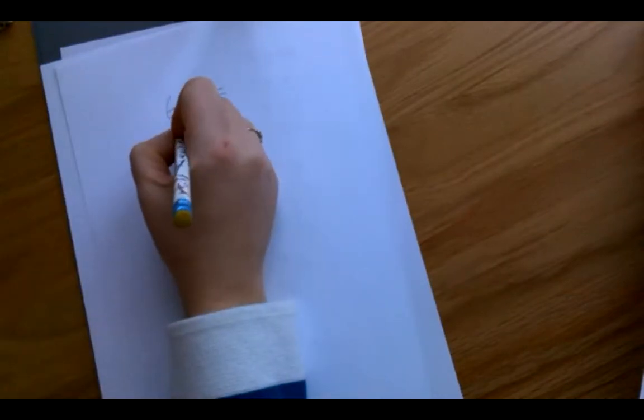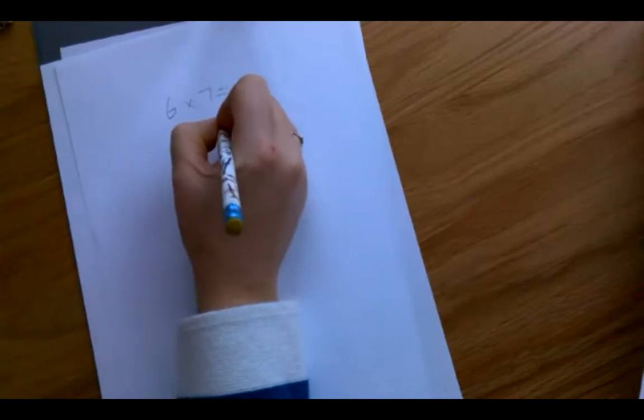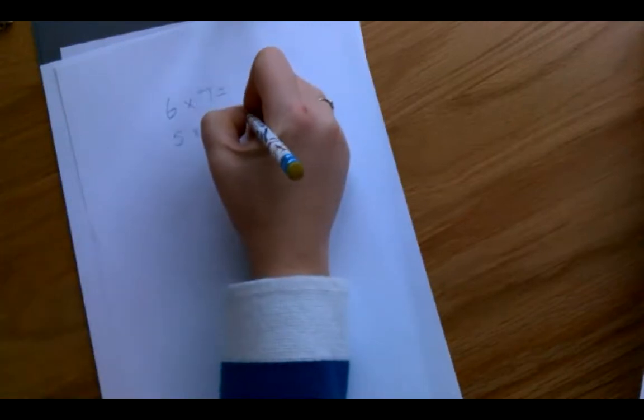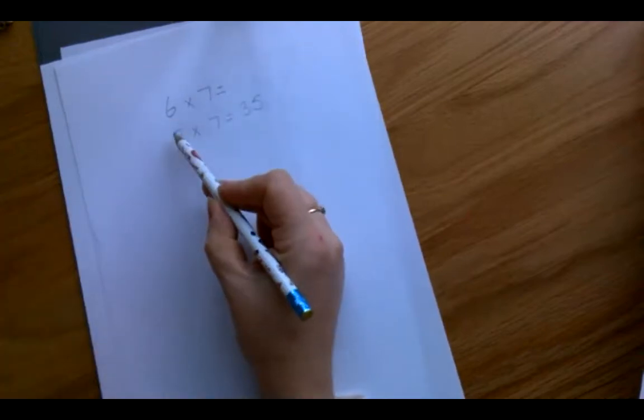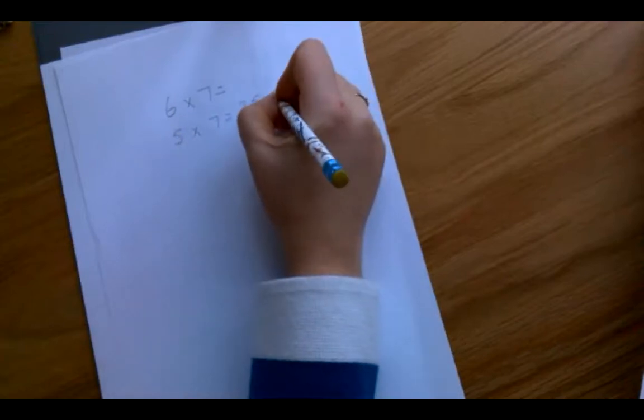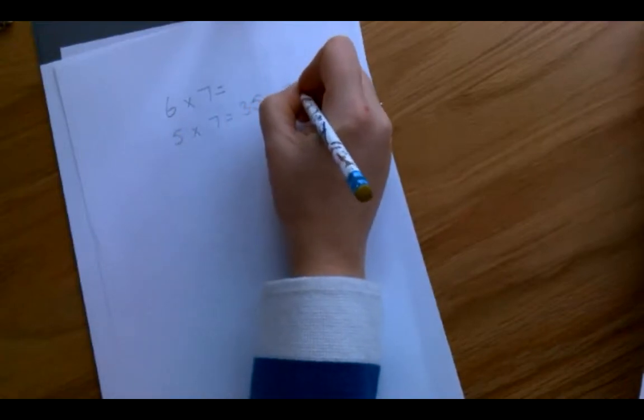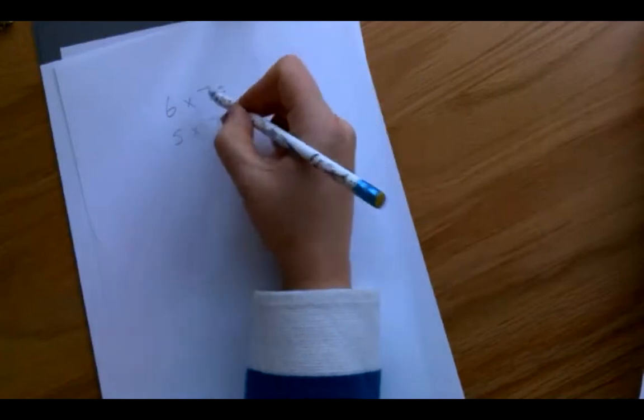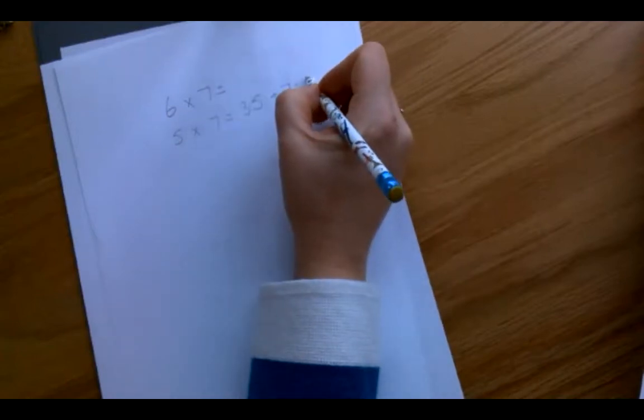So if I did 5 times 7, well, I know that for what 5 times 7 is, I can count up in that very, very easily. So I know that is 35. Well, I just need one more block. So actually, if I add another 7 onto that, because I want 7 lots of it, I can do that as 42.